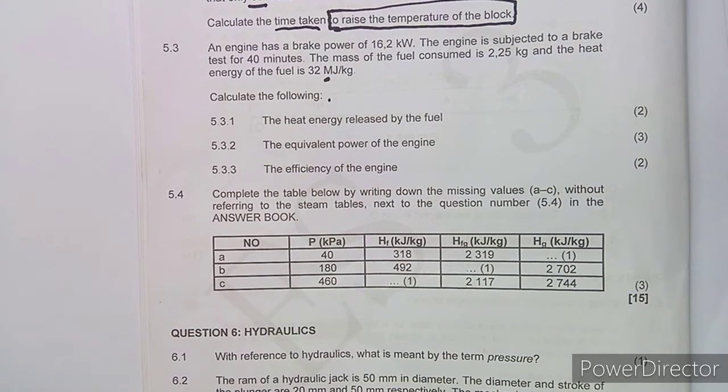Then on 5.4 we are given: complete the table by writing down the missing values A to C without referring to the steam tables. So in this case, no steam tables. This information is from steam tables, but they do not want us to use steam tables. They want us to join those together to find one value. Okay, so the first one is next to the question number 5.4 in the answer book.